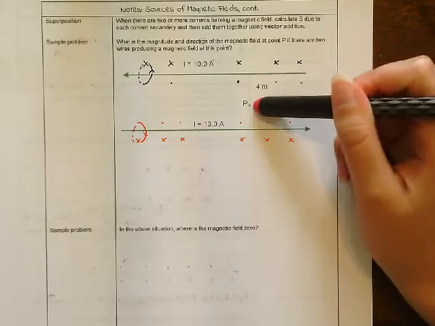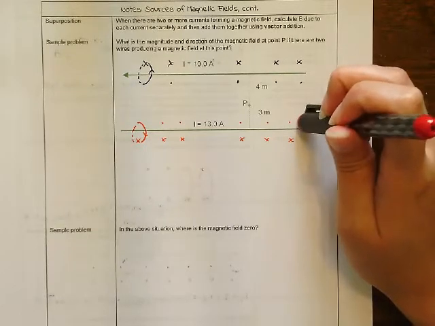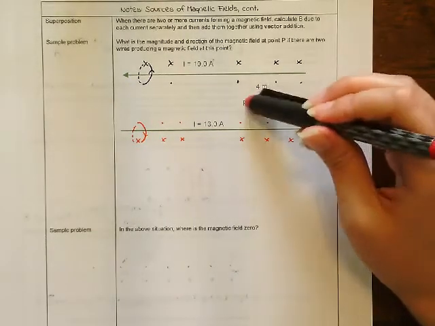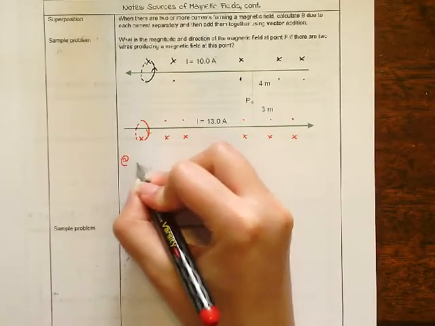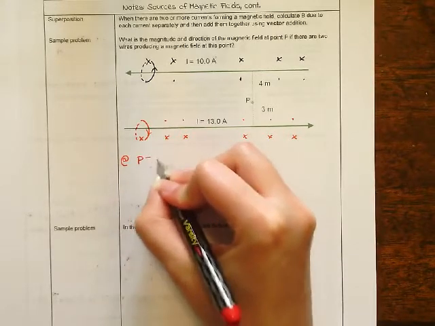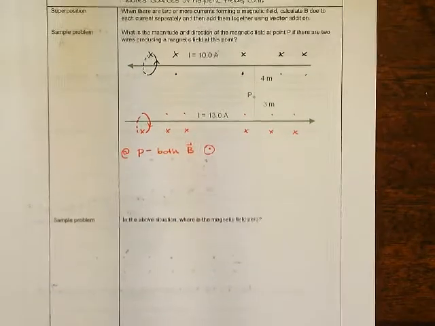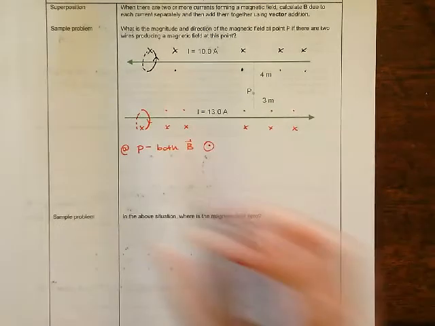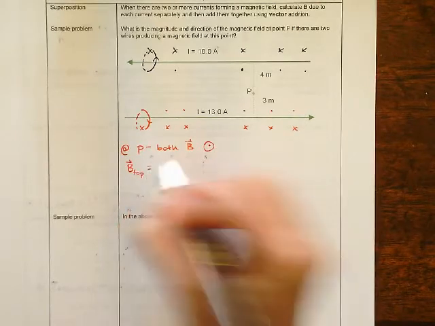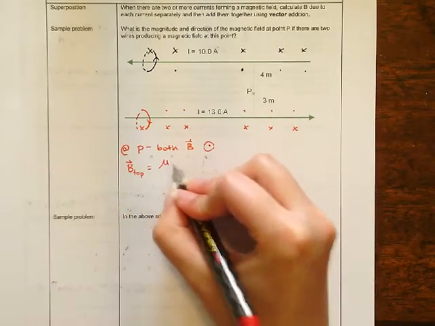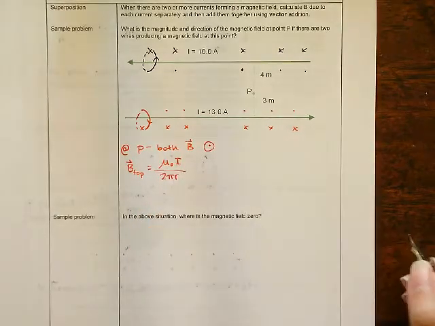So at point P, we've got both the top wire and the bottom wire producing magnetic fields that are coming out of the page. So this is going to be extra big at point P. Both of those are pointing out of the page. To figure out the magnitude of each one, we use that magnetic field formula that we haven't yet derived, but we will.